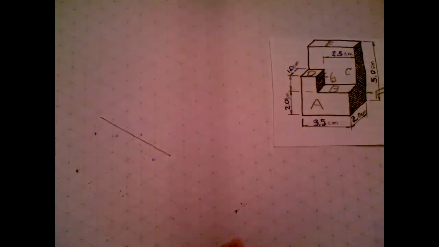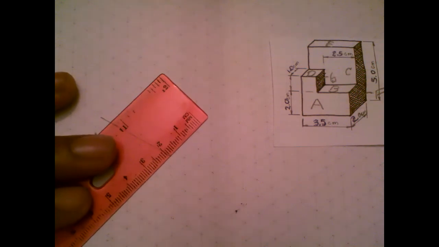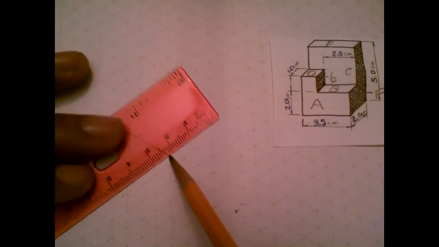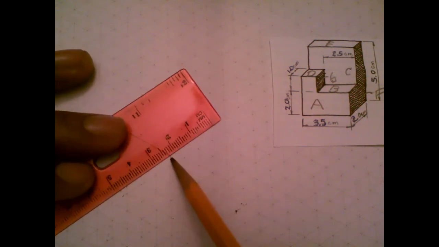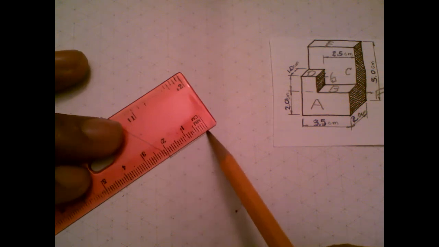Paper's moving on me. I'm going to put 2 centimeters at the end of this line. I'm going to follow the angles of the paper. I didn't go all the way to the end of the ruler. I stopped where the measurement increment started. So this would be my 0.